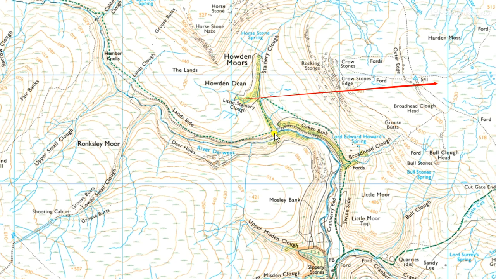And similarly for this track here, somewhere roughly along that line, not exactly. So where might we be? Well, let's have a look back at the photograph again.